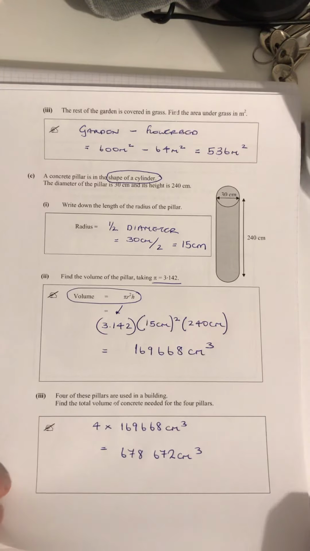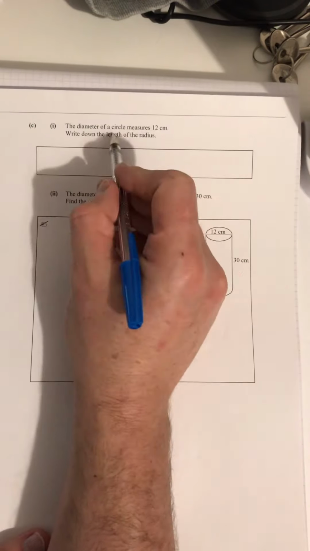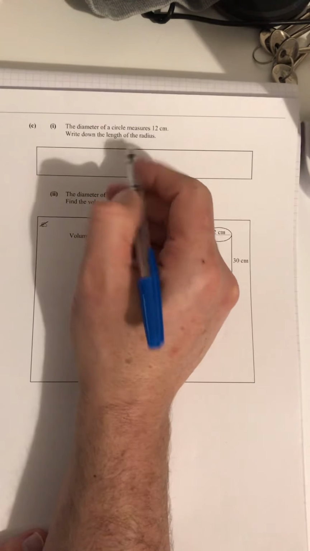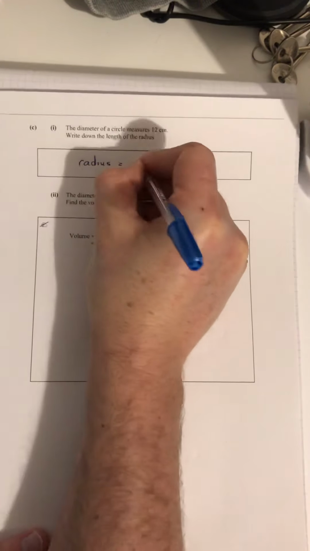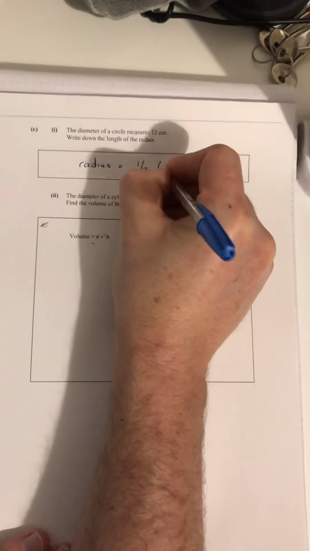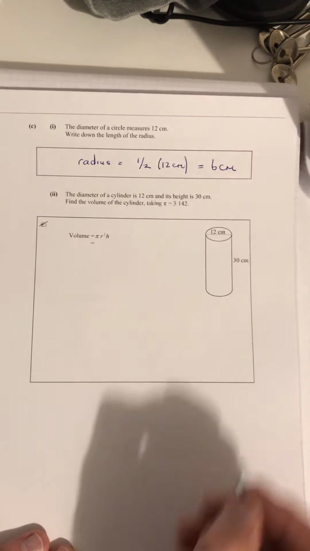Now we're on to the next question. The diameter of a circle measures 12, so what's the radius? Well, radius is equal to a half of 12, which is equal to 6 centimeters.